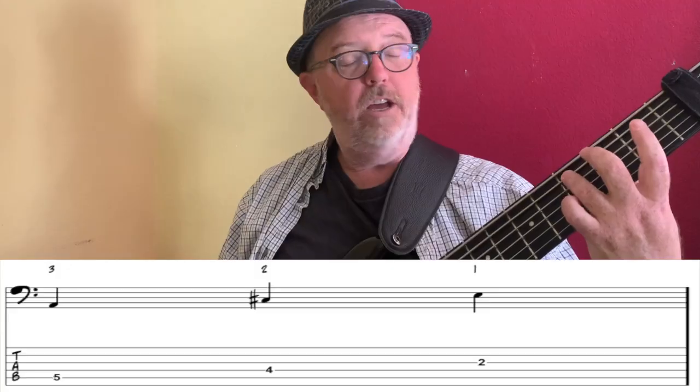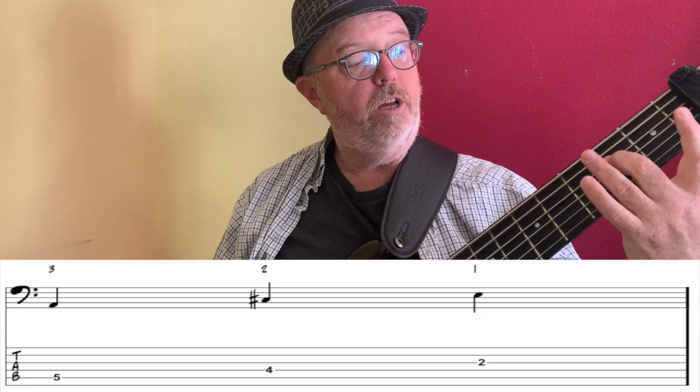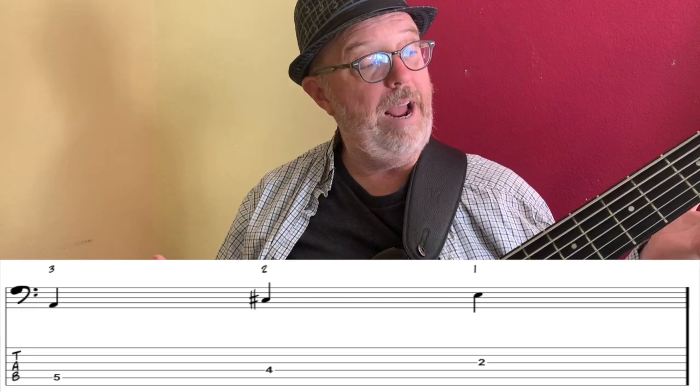Now, I mentioned that you can play this one with your 3rd finger. I don't recommend it, but if you want to get your 3rd finger into the action, you can play your 3rd finger on the root, your 2nd finger on the 3rd, and then you got to stretch out your 1st finger to get the 5th. All right, this is not a super practical way to play it, but it is a possibility.